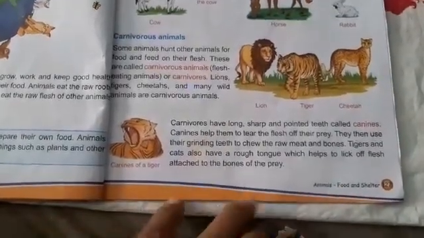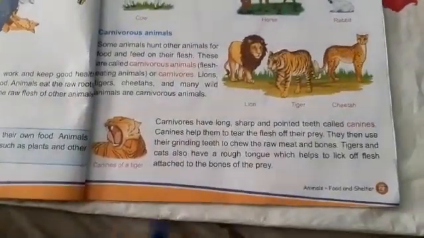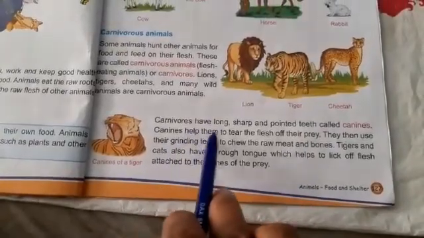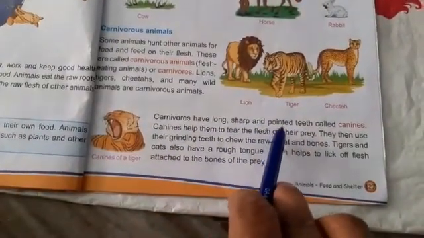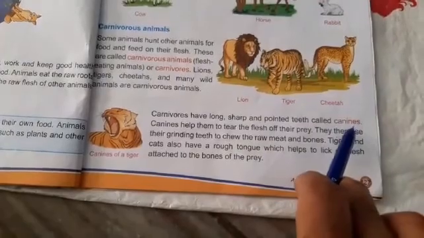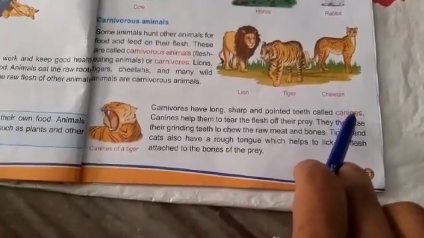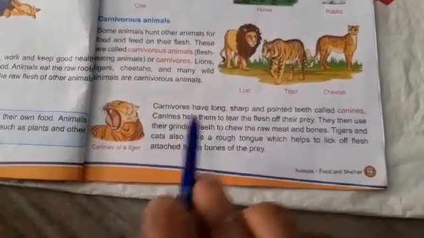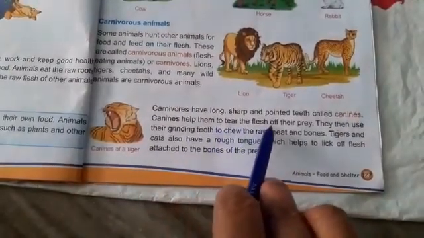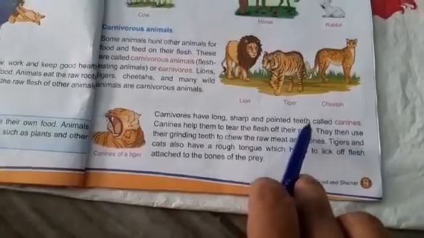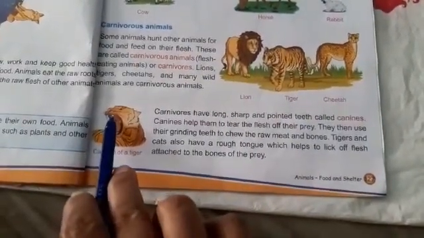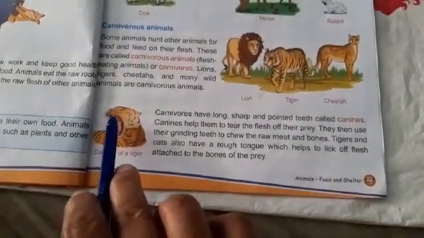Now we are going to see the shape of their teeth. Carnivorous animals have long, sharp, pointed teeth called canines. Canines help them to tear the flesh of their prey. These canine teeth help them to tear whatever they hunt.